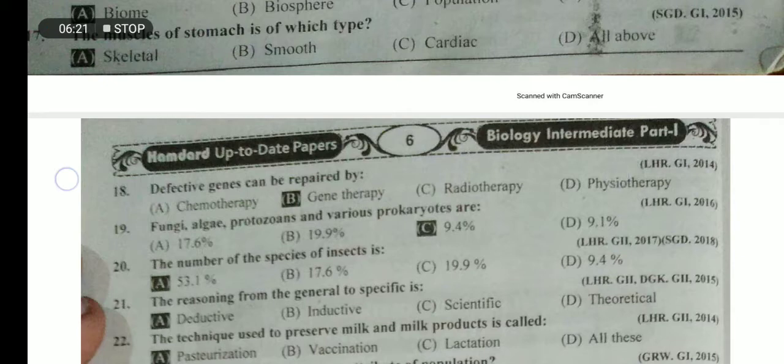These physiotherapists use various radio waves or techniques to treat the stiffness of the muscles and the pain in the bones, etc.